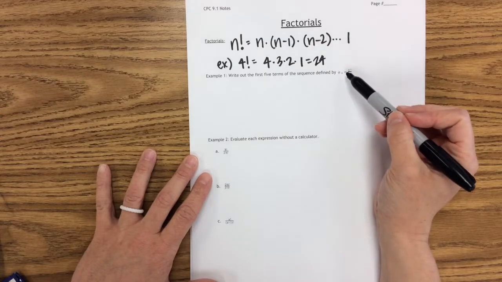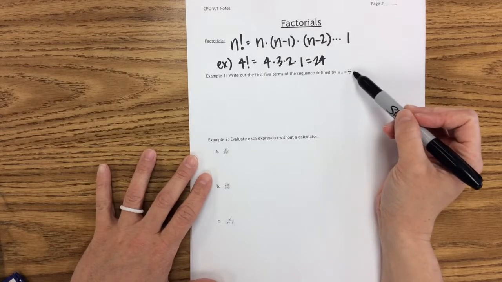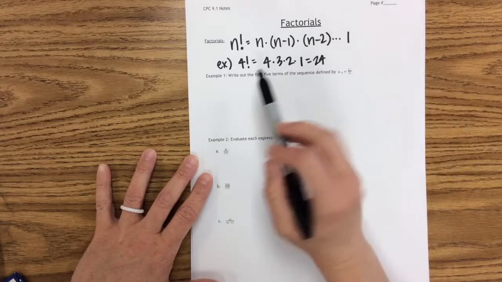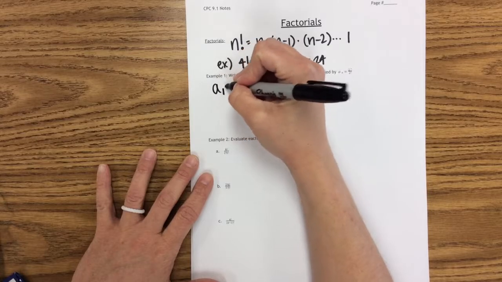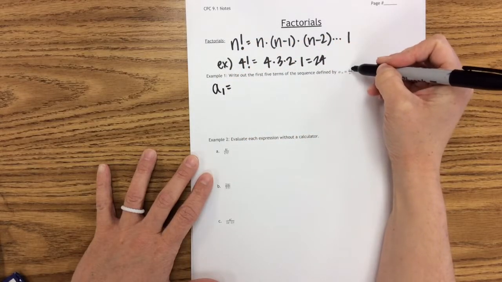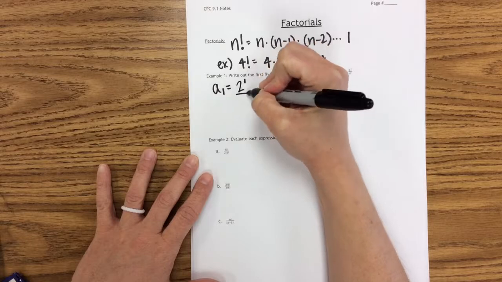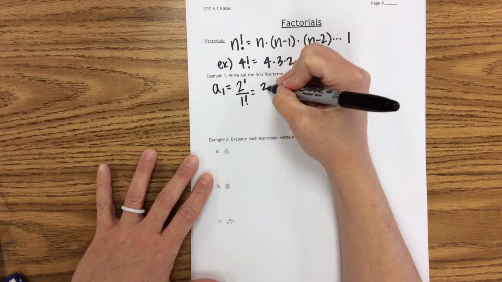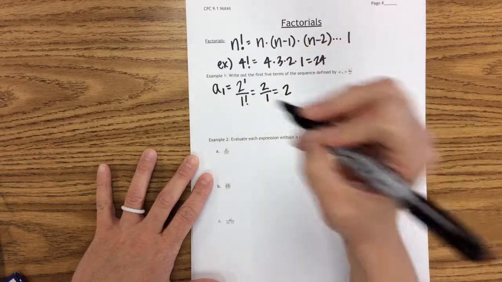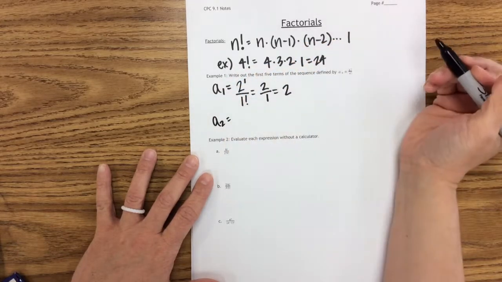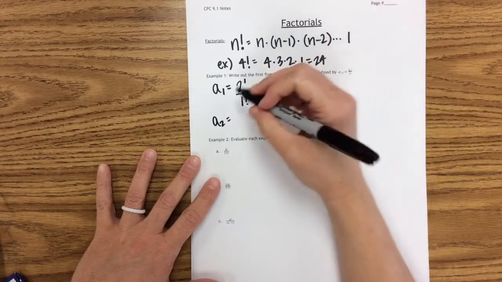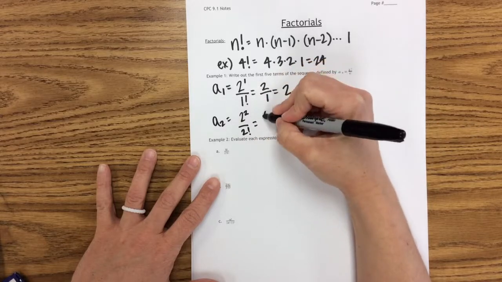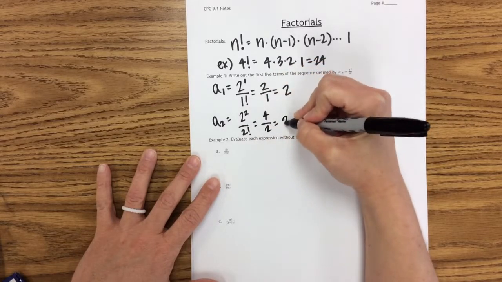Here is an example of a formula to create a sequence. It just has n's in it, and it says write out the first 5 terms. Well, that means find the first term by plugging in 1 for n. So in the numerator, it's 2 to the 1. In the denominator, it's 1 factorial. That's 2 over 1, which is 2. The first term's 2. I'm going to repeat that 4 more times. So next I'll plug in 2. 2 to the 2 over 2 factorial. 2 squared is 4. 2 factorial is 2, so the second term is 2.